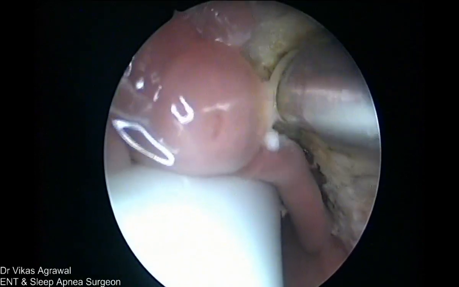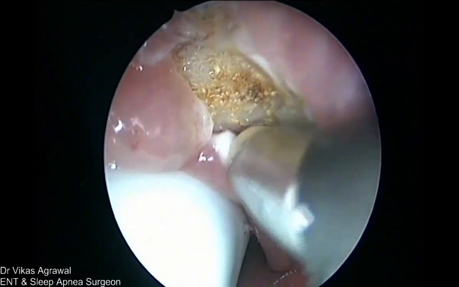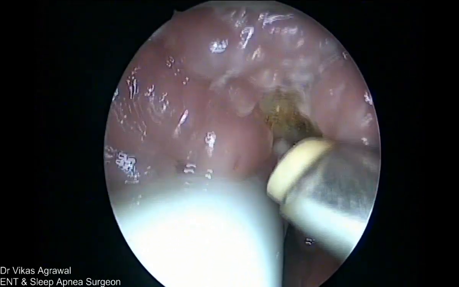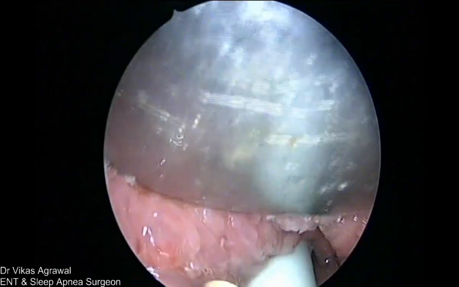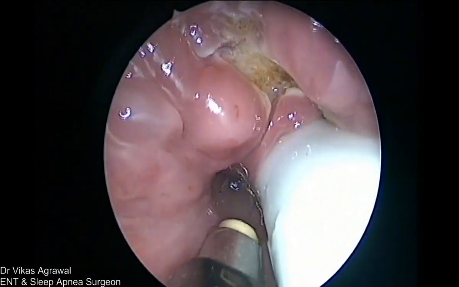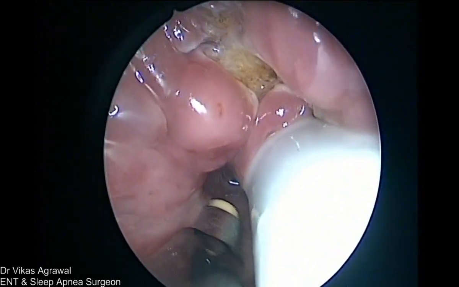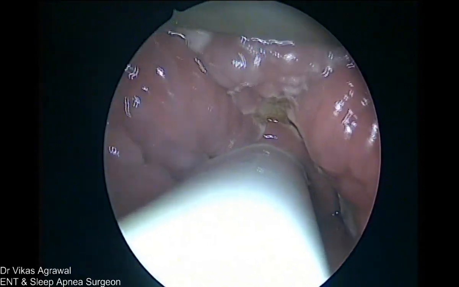In the midline, I am going into the muscle. I'll not go into this surface of the epiglottis. Now we need to keep the tube on this side, because it is a left nasal intubation. Sister, please hold this.